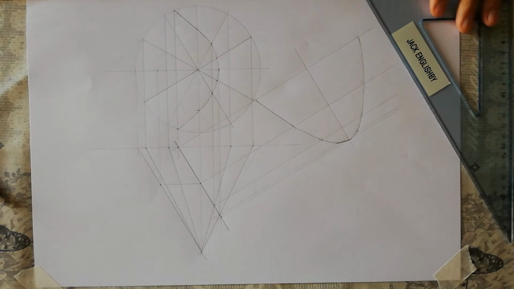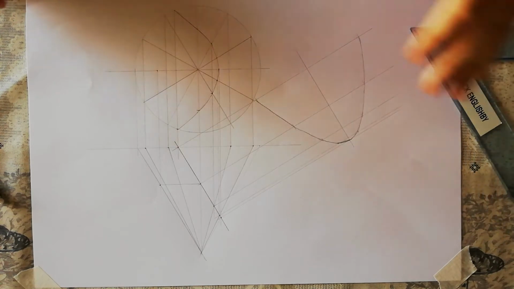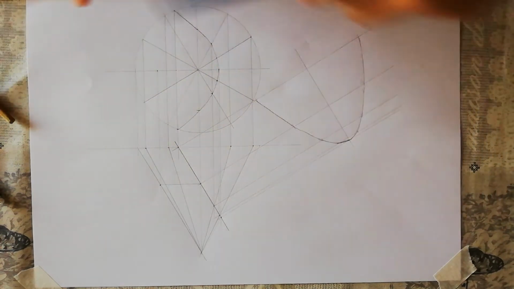Now, okay, if I was asked now to establish where the focus would be and the directrix, so how would we do that? Well, very simple.